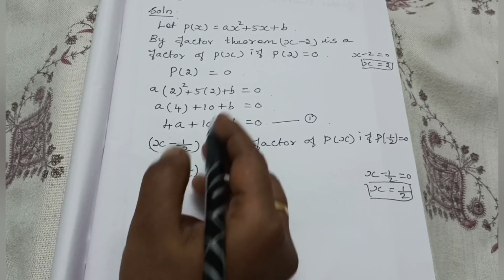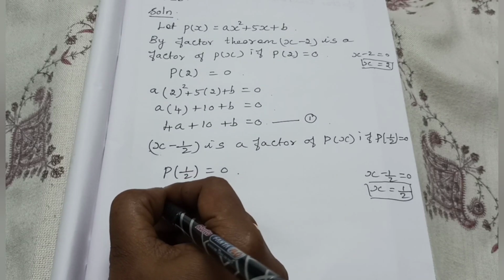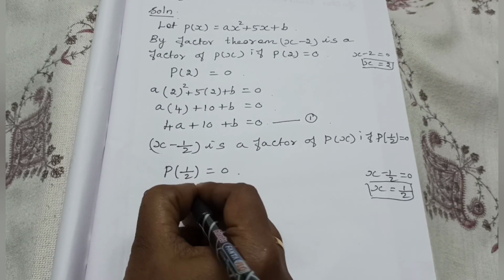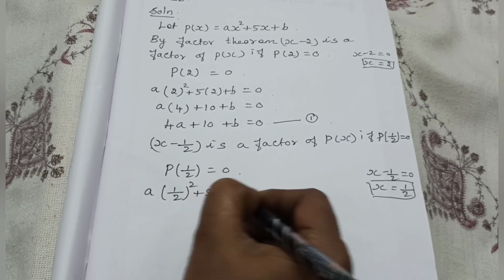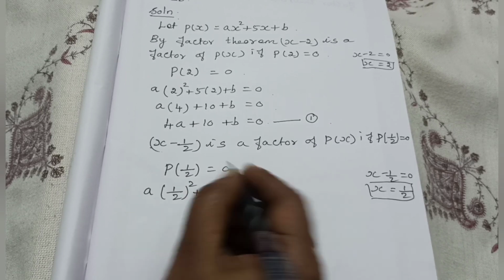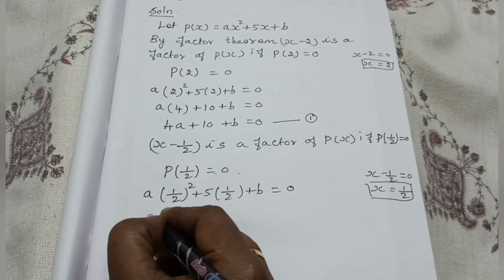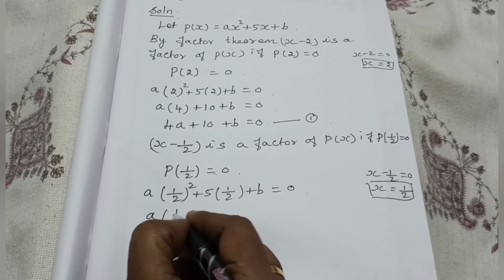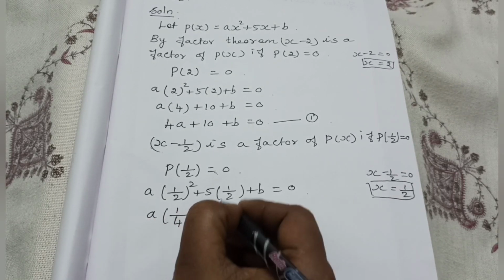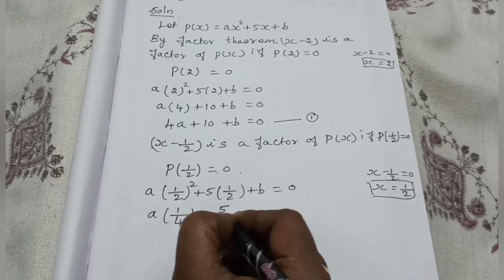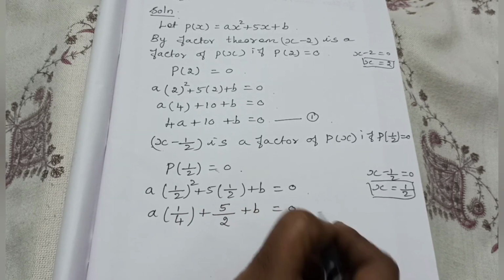In place of x, substitute 1 by 2: a into 1 by 2 the whole square plus 5 into 1 by 2 plus b equal to 0. Then a into 1 square is 1, 2 square is 4, plus 5 into 1 is 5 divided by 2, plus b equal to 0.